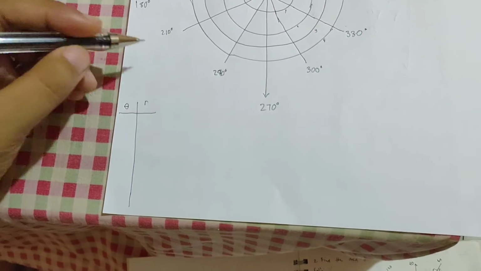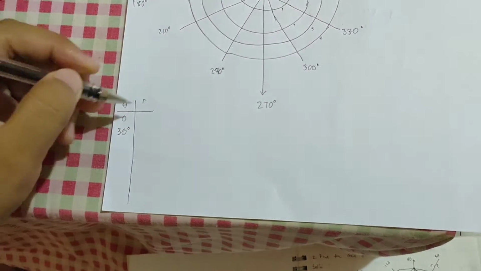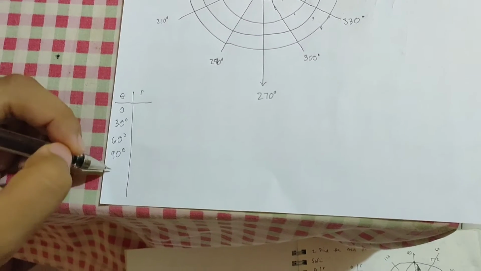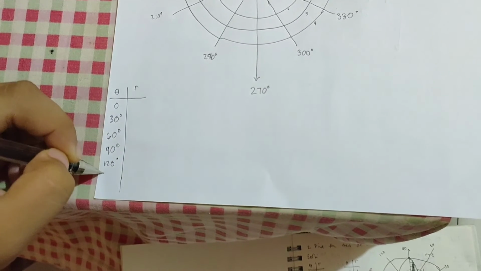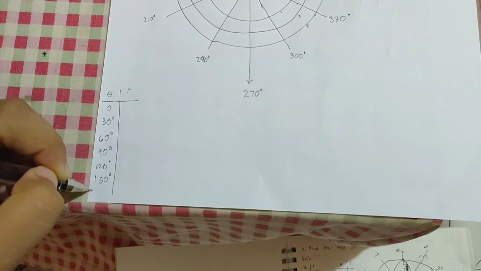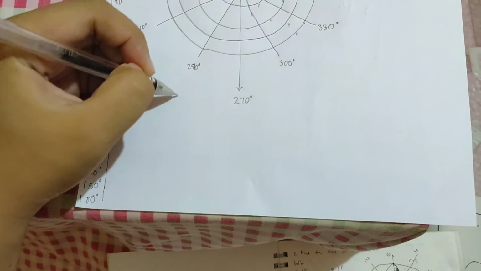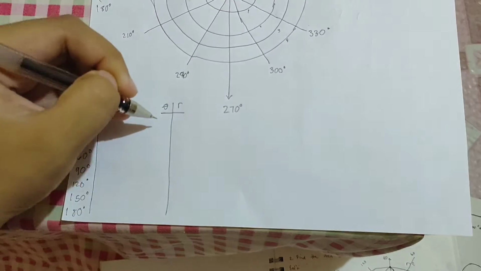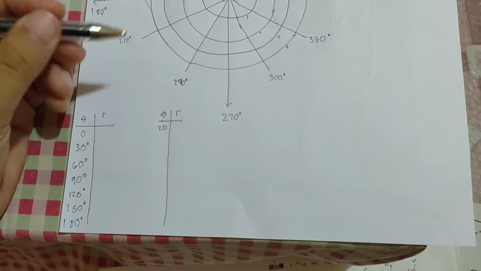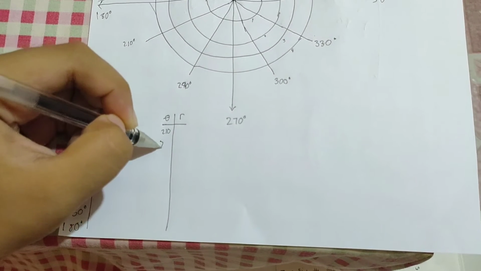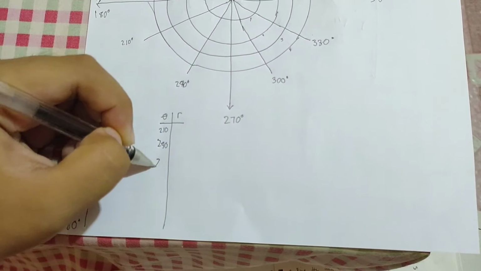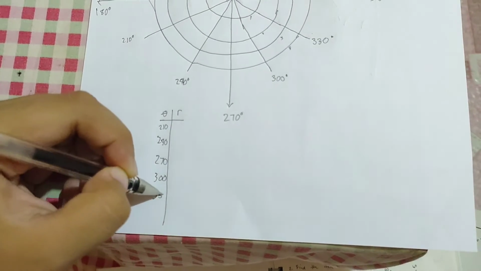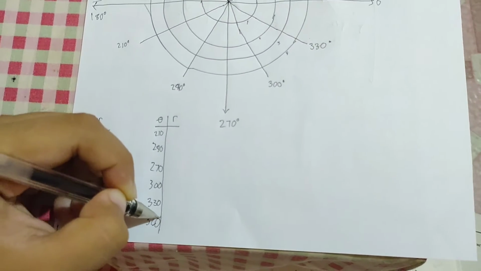In here we will start from 0, 30 degrees, 60 degrees, 90 degrees, 120, 150, 180 degrees, and the values of r, up to 300, 330, 360.